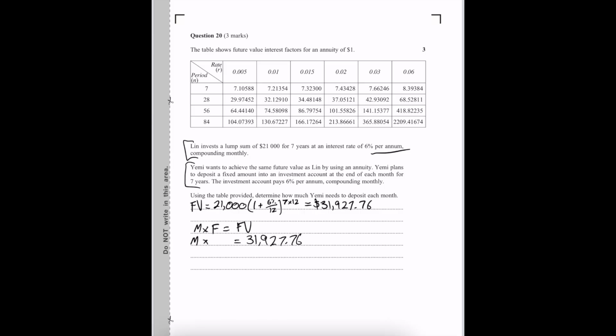Now this F, this annuity factor, what is that equal to? We know that we are compounding monthly, which is the most important thing to look at because that's going to determine the rate and the period that we're going to be using for the annuity. And also Yemi is depositing each month, which makes sense with that. So it's going to be for 7 years, and similar to what we did here, it's 7 times 12, and that is going to be 84 periods.